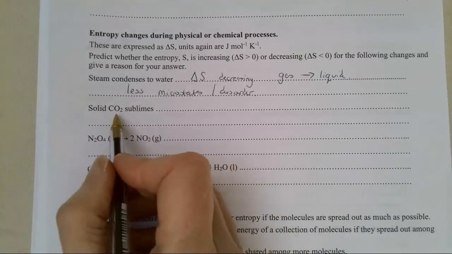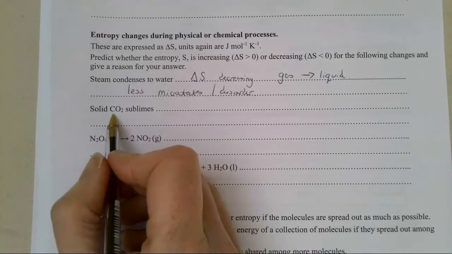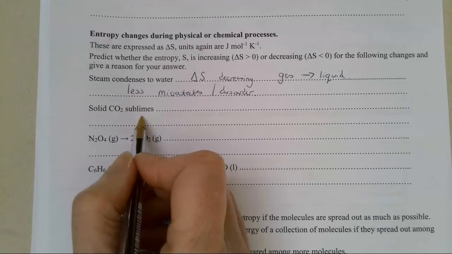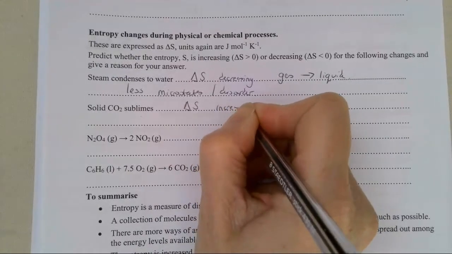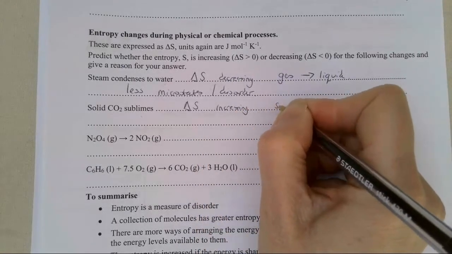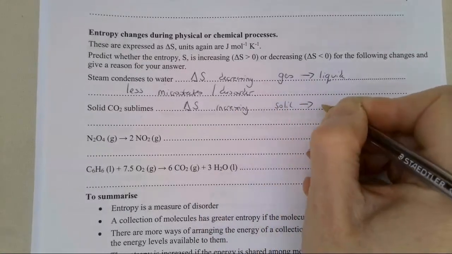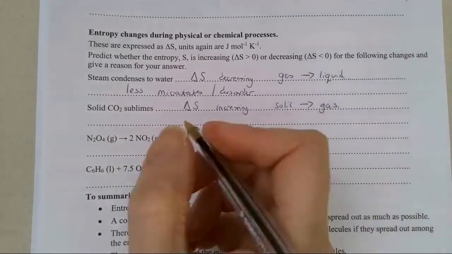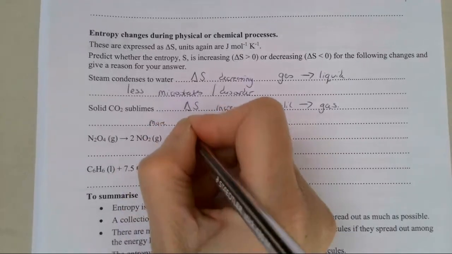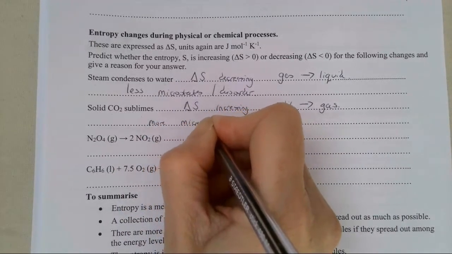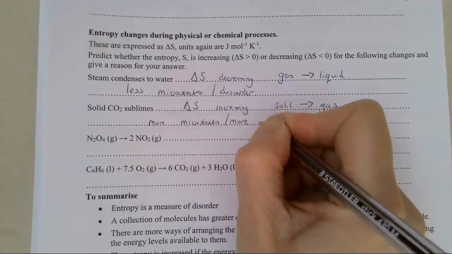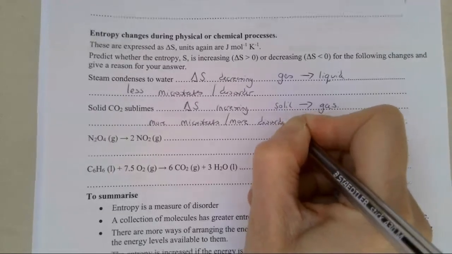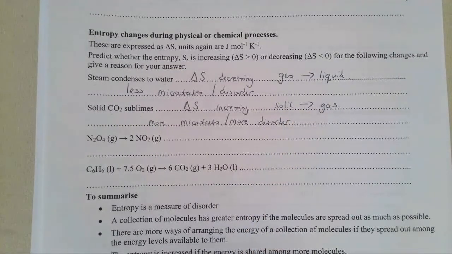Solid CO2 sublimes. So in other words, solid carbon dioxide is turning into gaseous carbon dioxide. So that's delta S increasing because you're basically going from a solid to a gas. So there's, again, more microstates, more disorder. Okay. Next one.